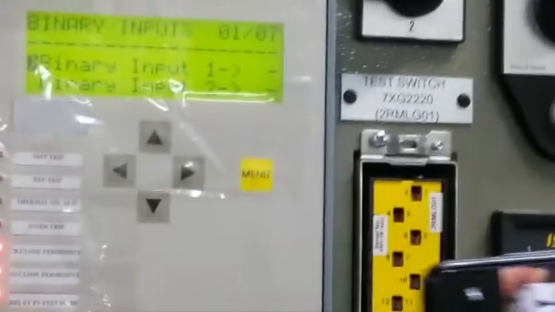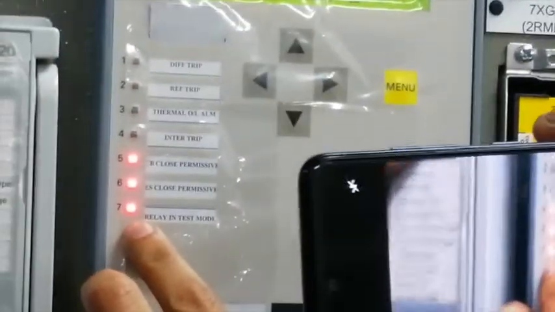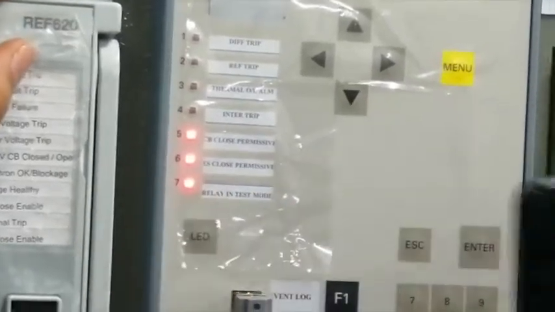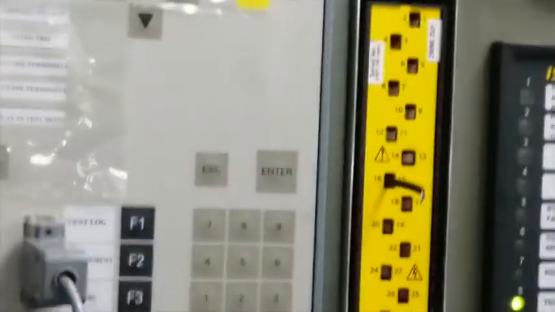We have configured an LED for that. You can see LED number 7. This is the 11 kV Ciprotec relay, and it is in test mode now because the test plug is inserted here. So that's the purpose of this signal. It is coming on binary input number 2 of the 11 kV Ciprotec relay. So we have tested 8 signals.